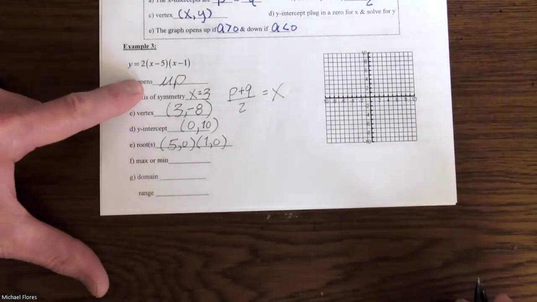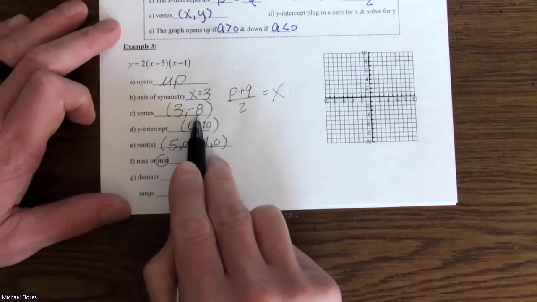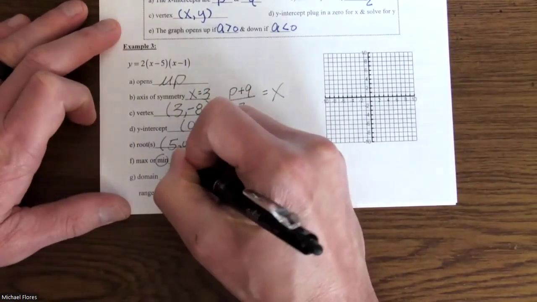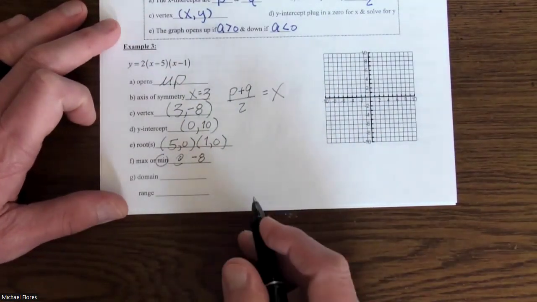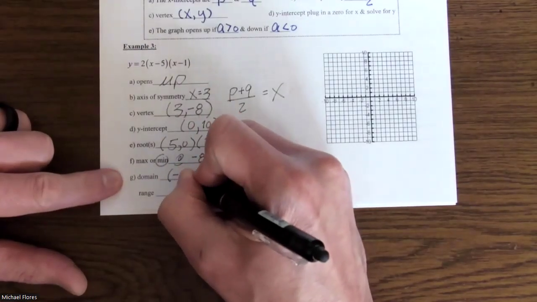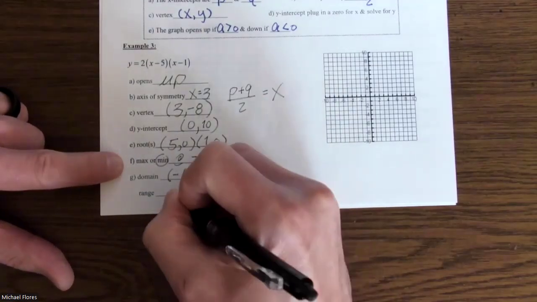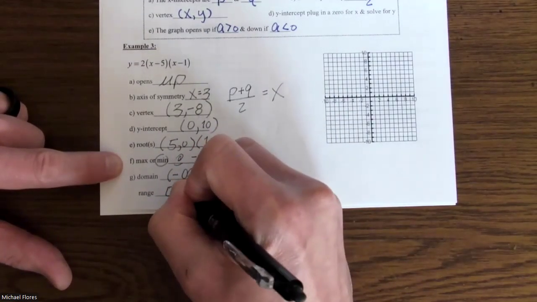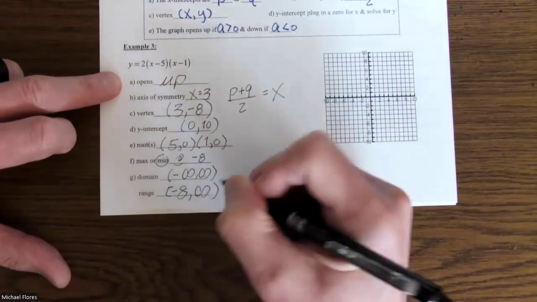Maximum or minimum? This is opening up, so we're going to have a minimum at that value there. Minimum at -8. Domain, -infinity, +infinity. And our range, minimum to maximum. It's opening up all the way to +infinity from there.